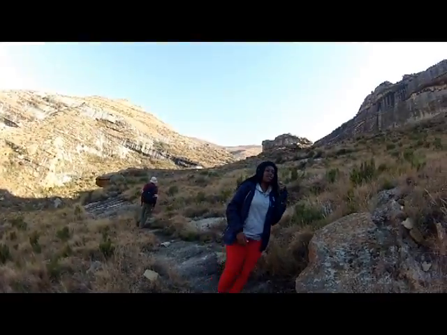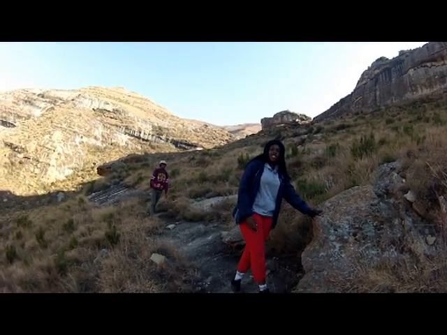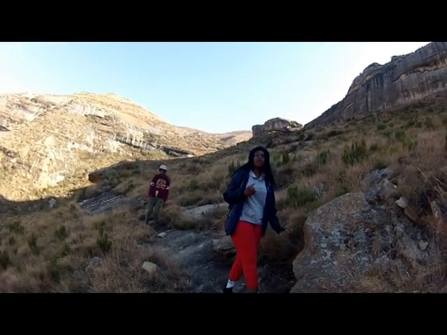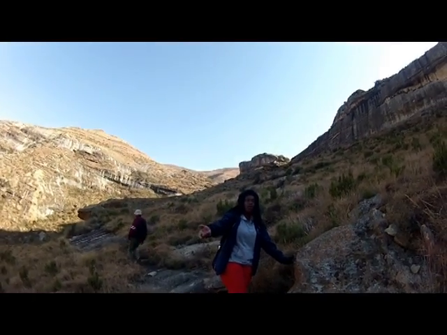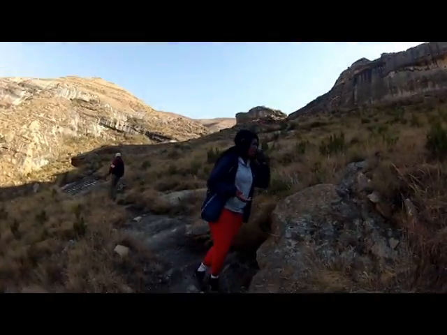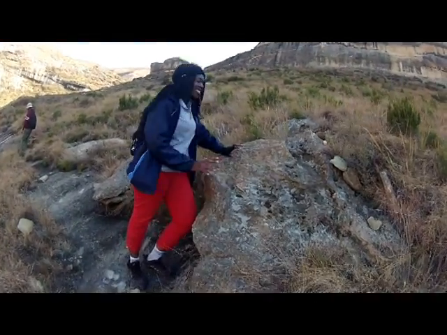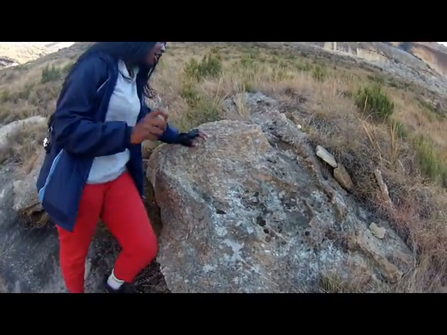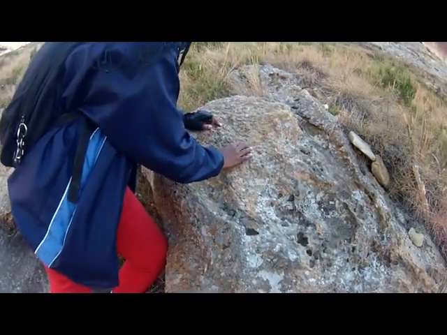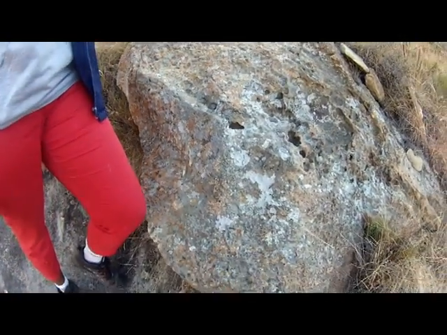Okay, we're now at midslope. Now we're going to look at the change in the color of the lichens from where we were initially downslope. The lichen at this point has changed color from grayish green to a gray color and a distinctive orange color.